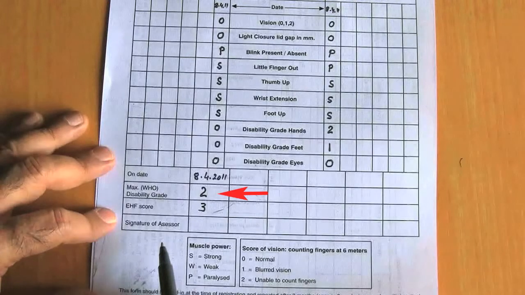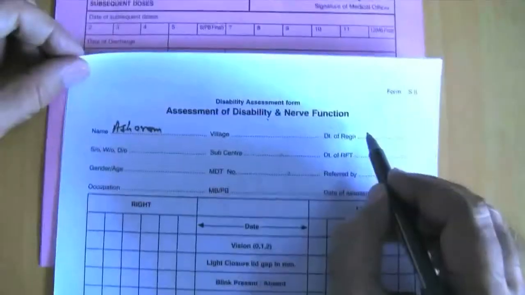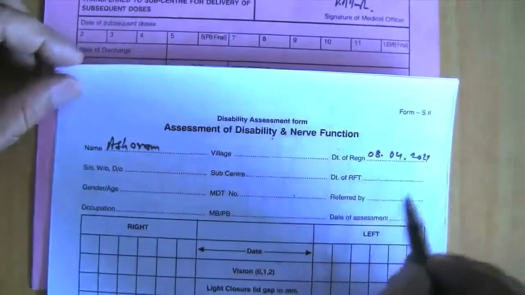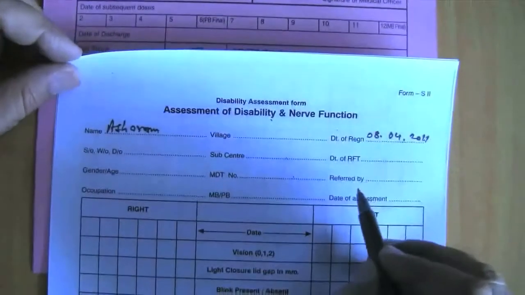Over the course of treatment, the sum of the 6 grades, known as the eye, hand and foot or EHF score, may be more useful than the maximum grade as it is more sensitive to change. Whenever you find that a person has leprosy, you should record details on the patient's record card or in your clinic record book.